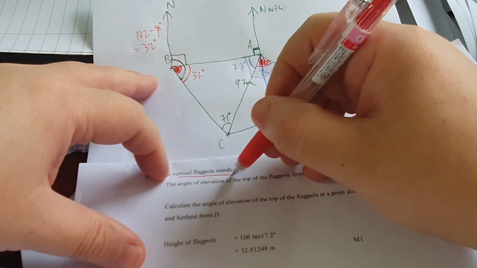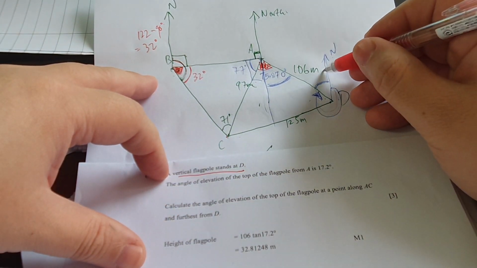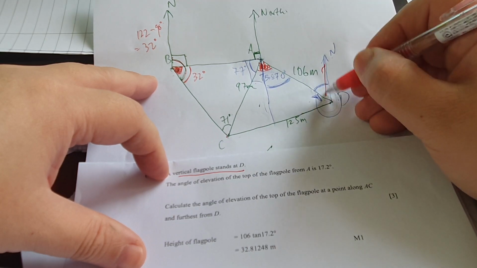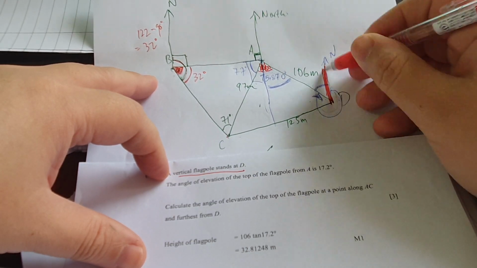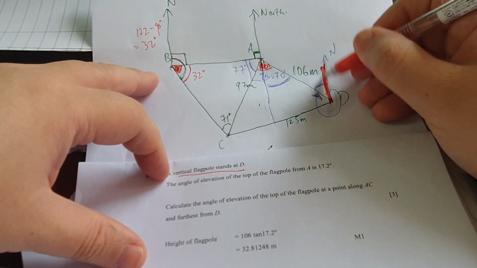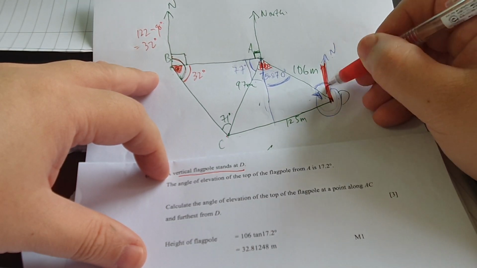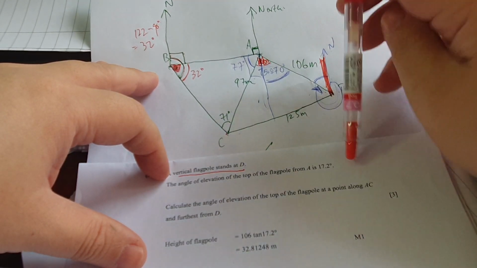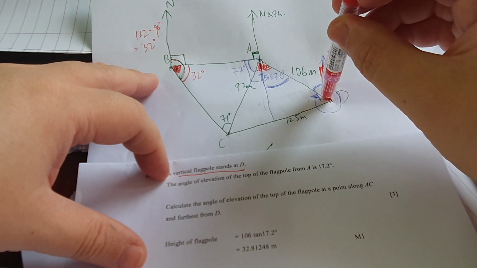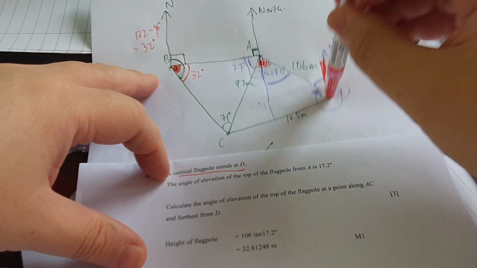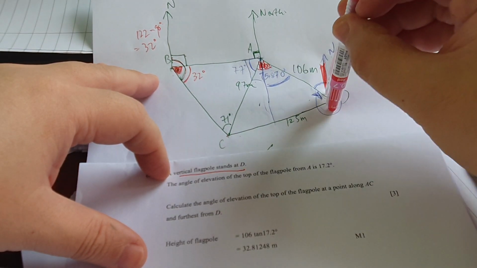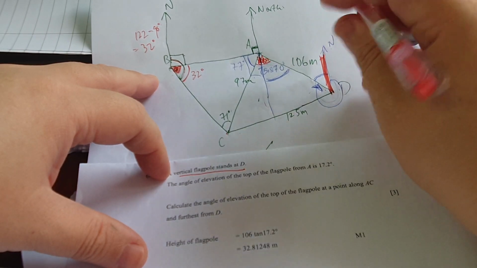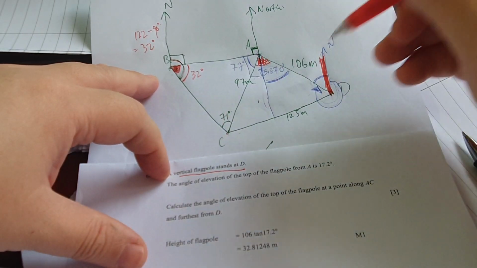So a vertical flag post stands at D. You can draw like that, to tell yourself that this red thing is not flat on the floor. It's actually standing like that. Okay, or you can use your pen if you're more comfortable. But actually, you see whether you understand or not first.